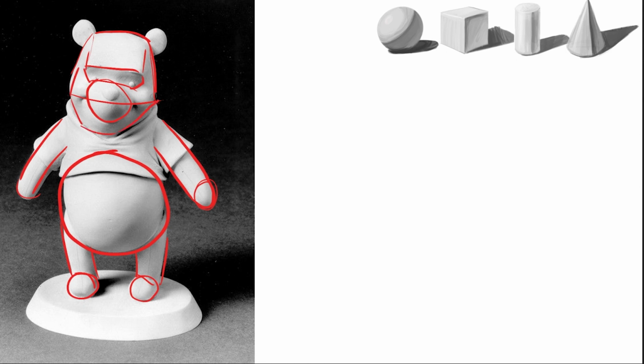However you need to see it, essentially I'm just breaking it down to: we have more light up here, less light down here. And then for the mid part of the torso, essentially we're looking at a nice big tube shape there. So a little bit of a cylinder shape, I suppose.